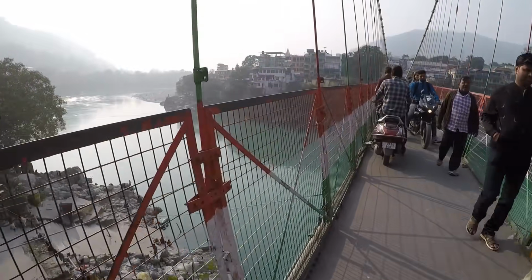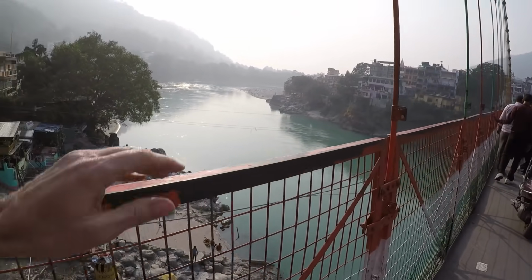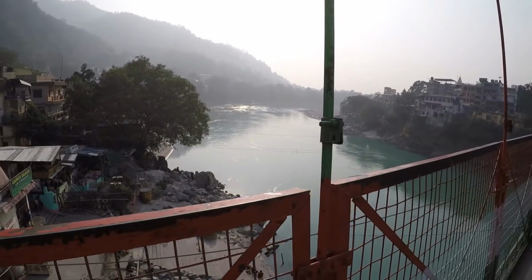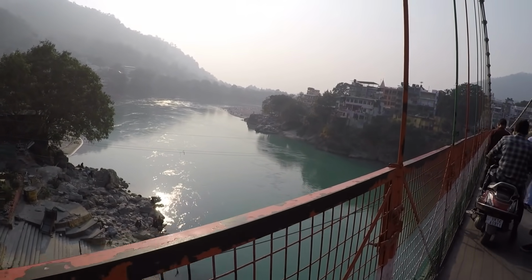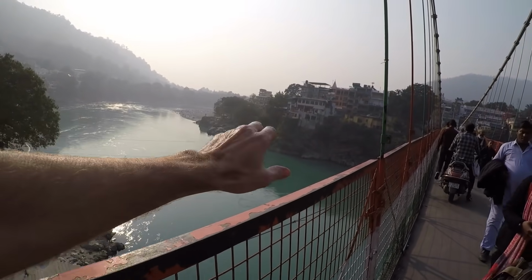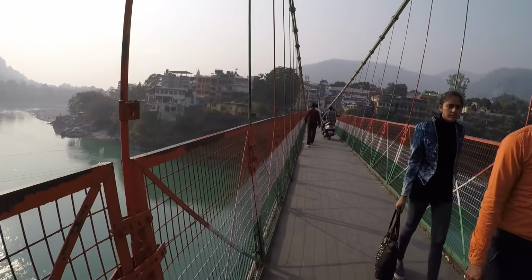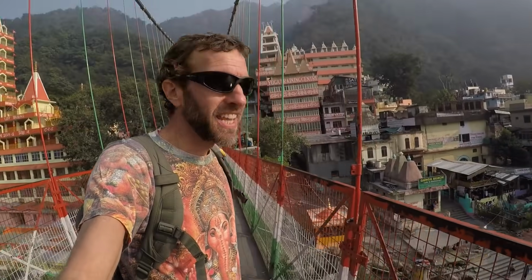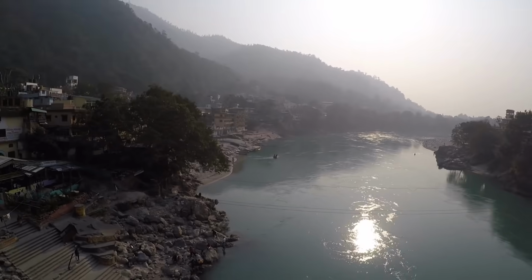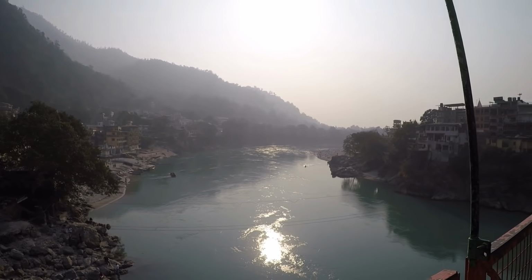All right, the Lakshman Jhula Bridge. My guest house is just down there. And as I said, then the actual town of Rishikesh itself is several kilometers down that way. This is a separate area that is relatively more peaceful, even though it is kind of a bit of a zoo. It gets a lot crazier. But a nice day here. It is fairly warm out in the sunshine.